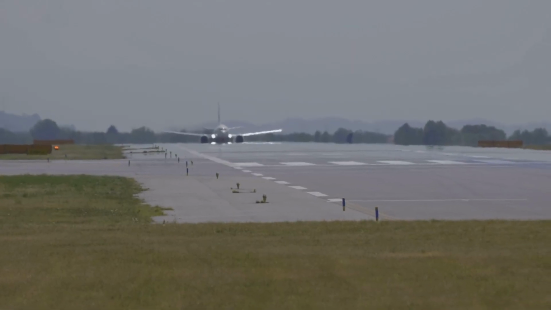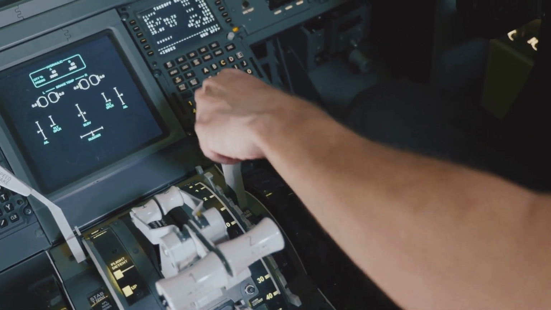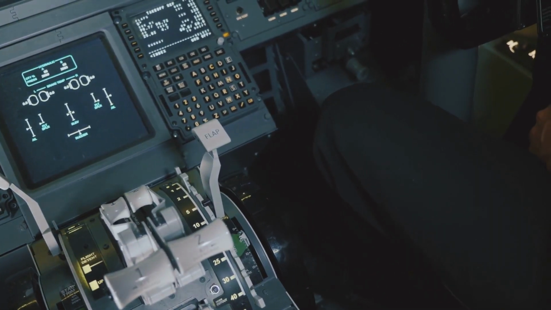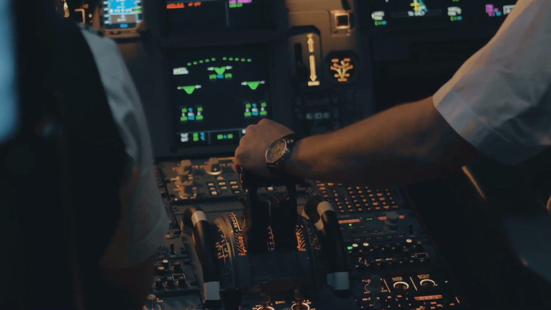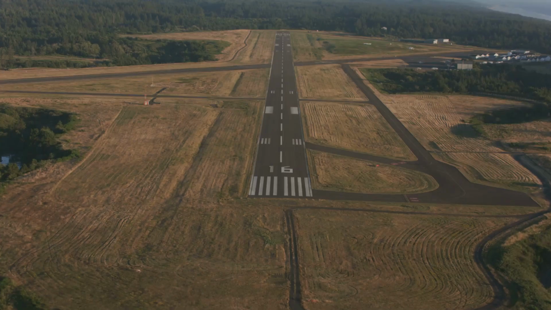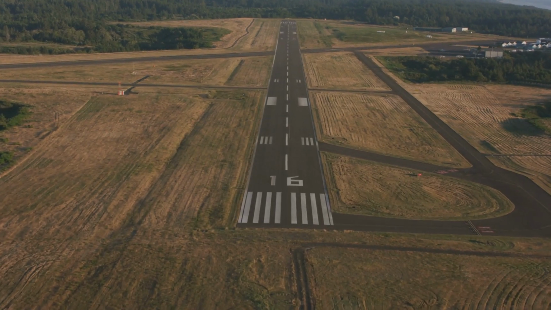Gusts change the needed crab angle from moment to moment. Pilots add a small speed buffer and use gentle throttle to keep the descent stable. On rollout, more into wind aileron is added as the wings lose effectiveness. The goal is a straight track, controlled yaw, and no side drift, start to finish.